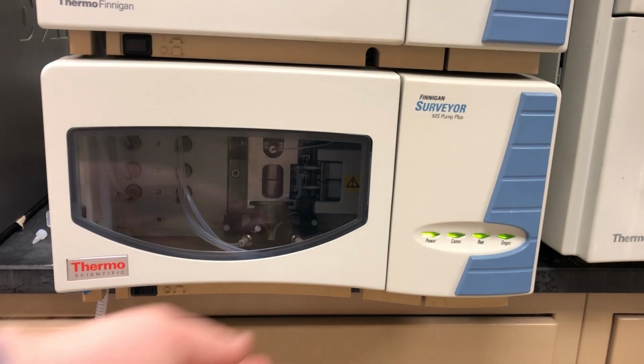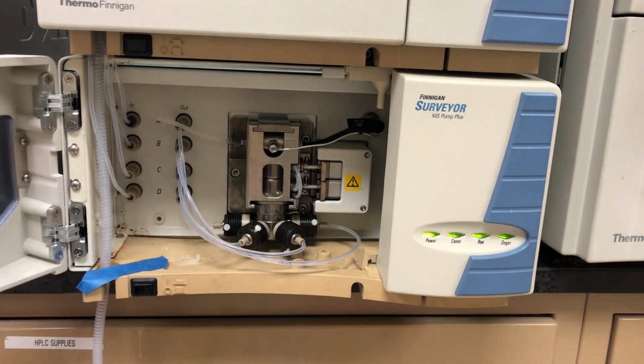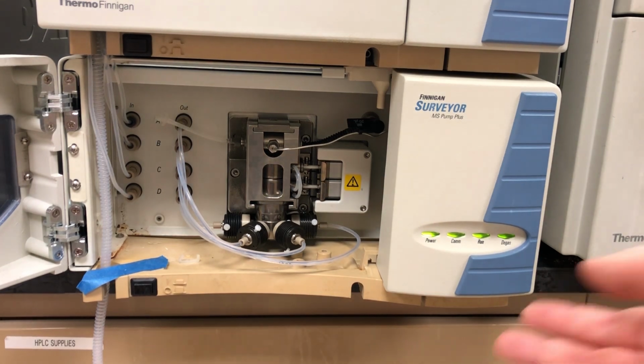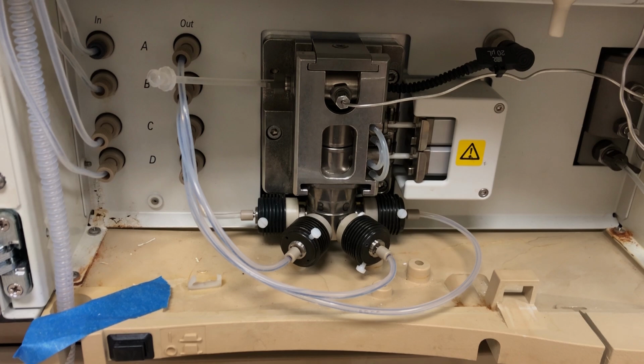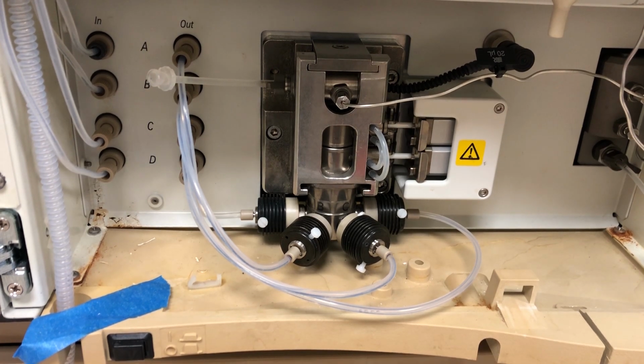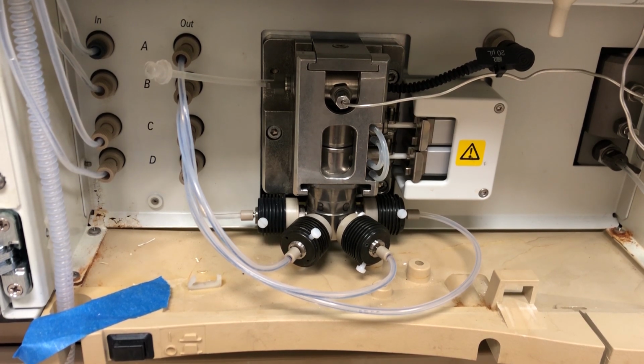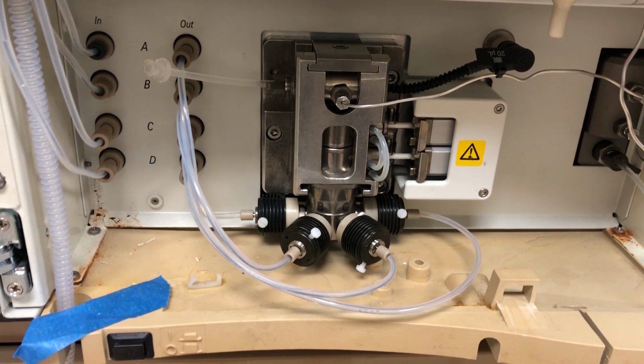So our pump unit's on the bottom here, and if we open up the covers, we see these piston valves inside, and we see these tubes labeled ABCD coming in from the solvent up top. So we've turned the pistons on, we've turned the pump on, and these pistons move back and forth, and they pull solvent in a very controlled way from those bottles of solvent up on top. And the pump is what really makes the system work.